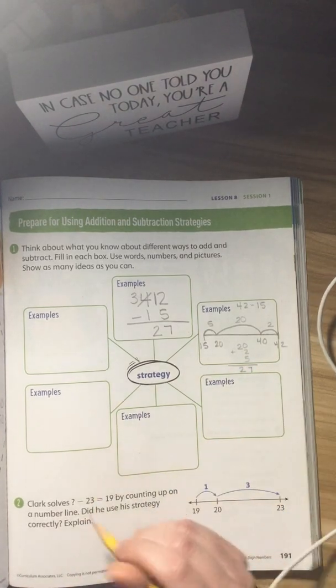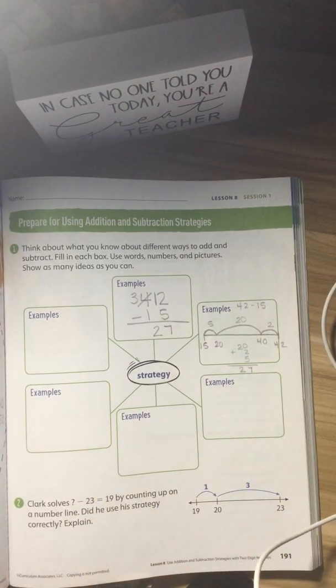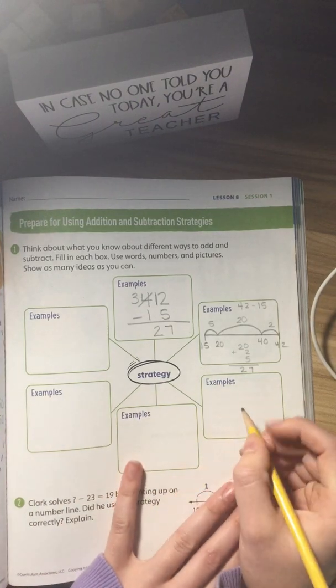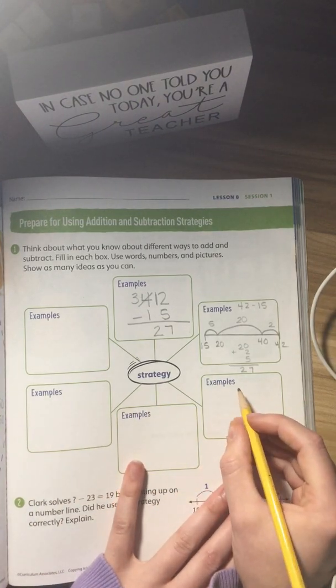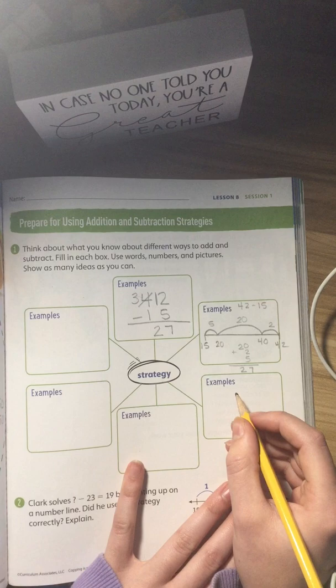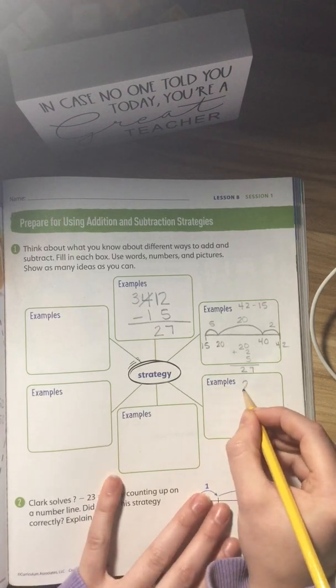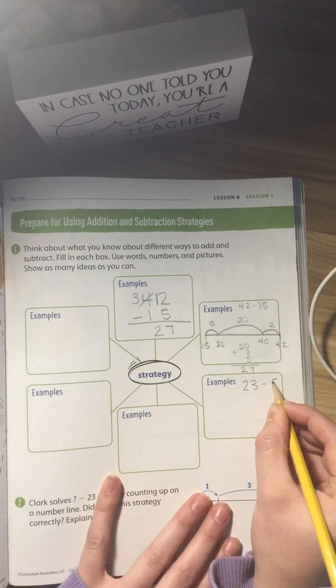There's another strategy we did. You could also draw a picture. So let's say we're doing 23 minus 5.